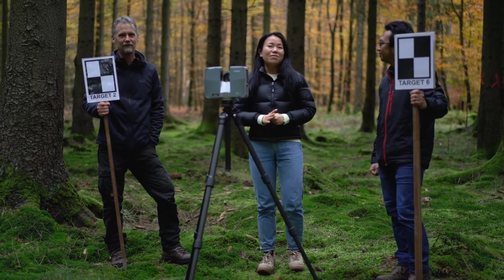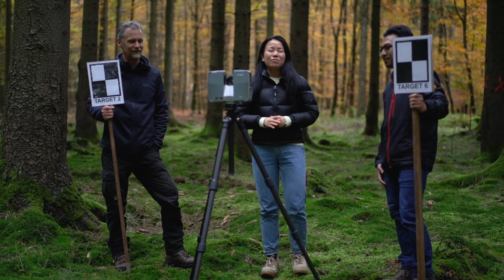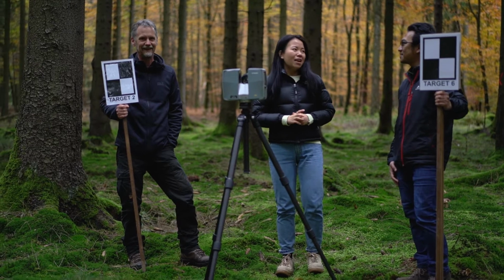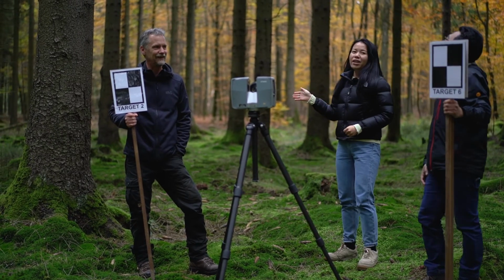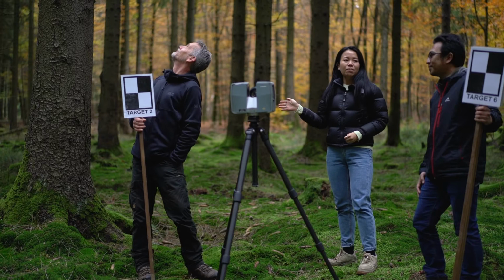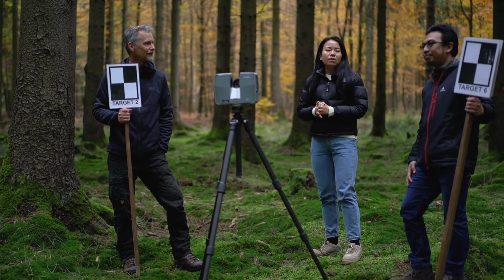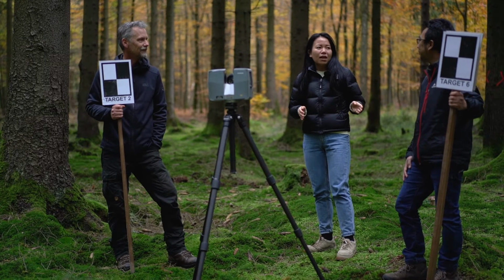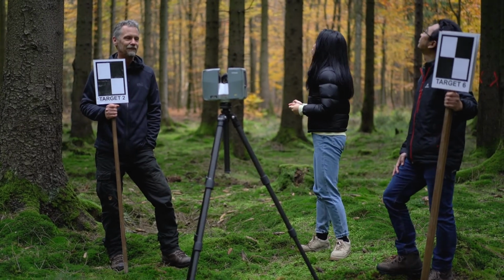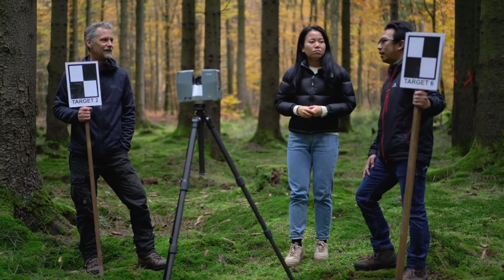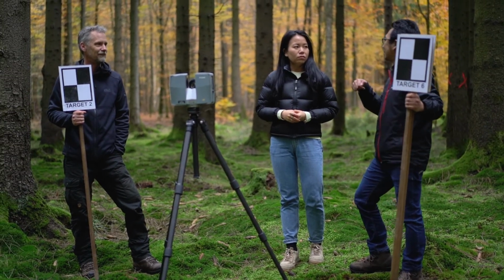Now I understand everything, and I'm so excited that we can start our small scanning project. I would like to scan this tree. So I have to find a scanning position from which I can see the tree clearly. But the problem is that from only one side, I can't really see the whole tree. What can I do, Edwin? Yeah, I think we can have multiple positions.